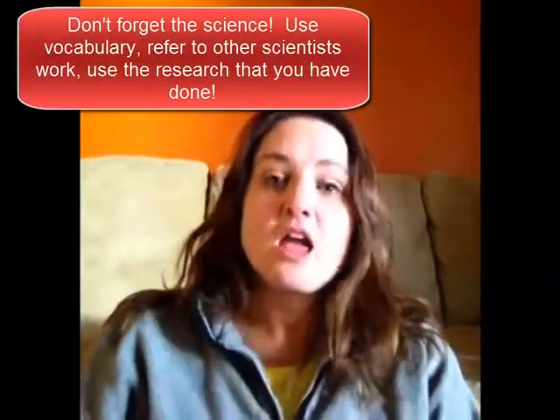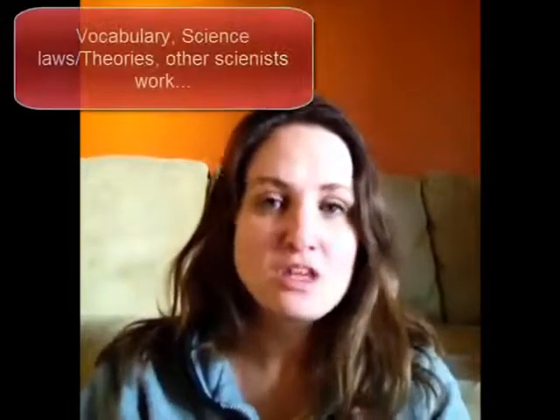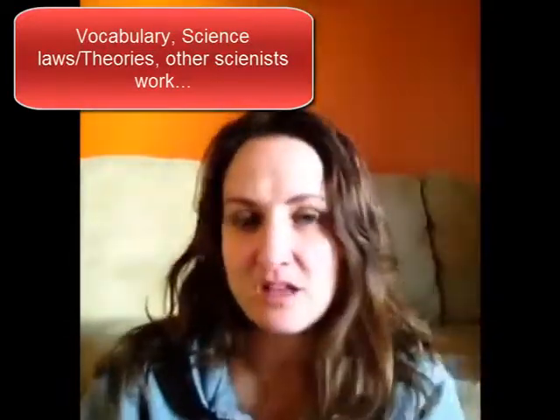So, to get the highest level of points and to continue to build off in our explanation section, we need to work in the science. We need to work in vocabulary words. We need to reference an actual scientist who has done work about this to help you understand it. This is where we're going to draw from our background research that we've done about this project. This is where we're going to pull from theories and science laws and science facts to help make connections to explain what we saw in our claim and our evidence section.